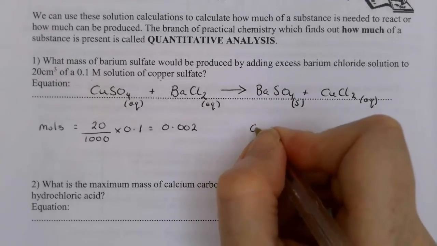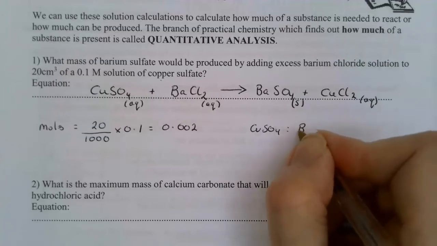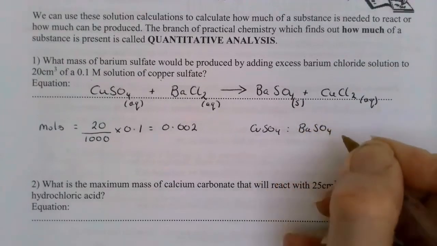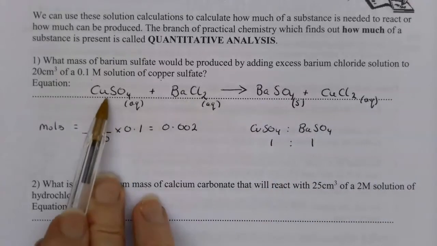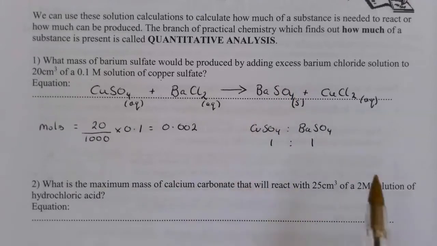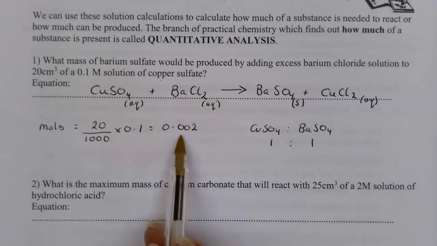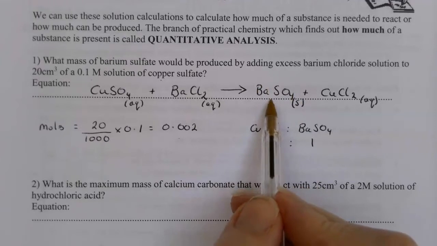Now the ratio between the copper sulfate and the barium sulfate, which is what I'm trying to find out, is a 1:1 ratio. From the equation, 1 mole of copper sulfate will produce 1 mole of barium sulfate. So I know I've got 0.002 of a mole of copper sulfate, so I'm going to have the same moles of barium sulfate.